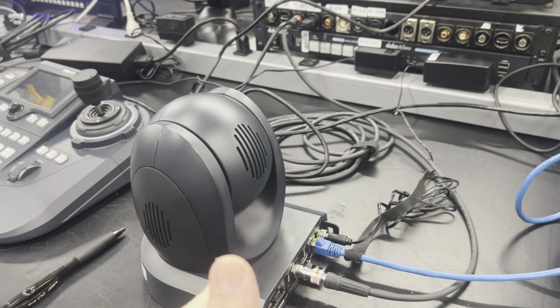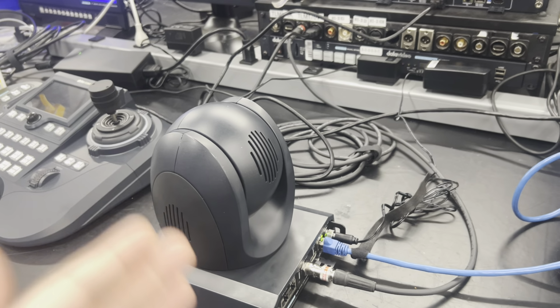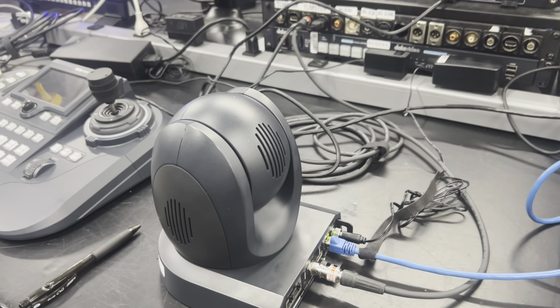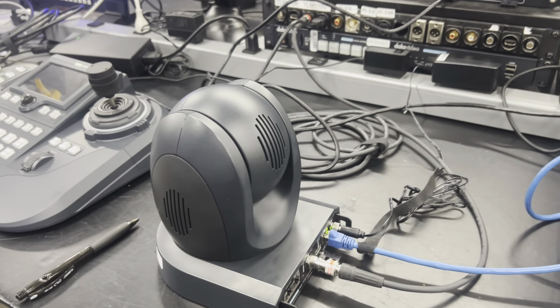So those are just a couple of things to note regarding the 140T. It just won't have any outputs, and depending on if you have a power supply or not, you would either need to use your receiver or a power supply to power on the camera.